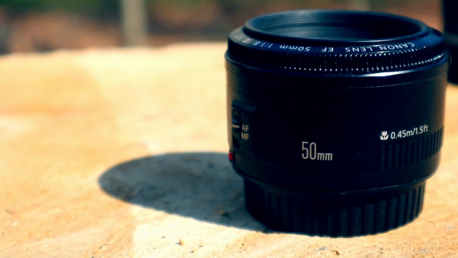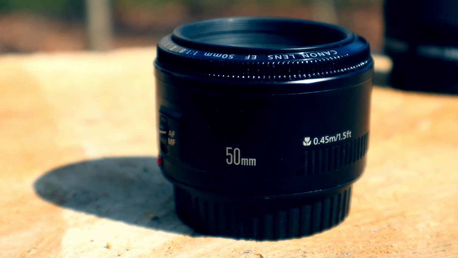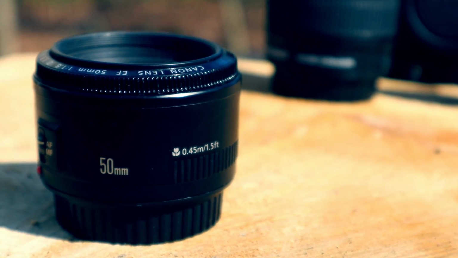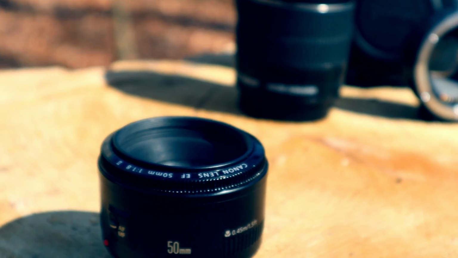When I first started getting into photography and videography on DSLR cameras, I looked on the internet for which lenses people recommended, and everybody said, okay, get the 50mm 1.8 from Canon. It's super cheap, nice bokeh, beautiful picture, it's razor sharp, get it.